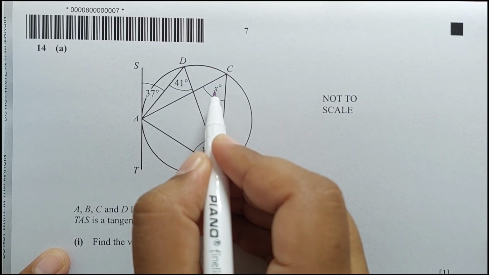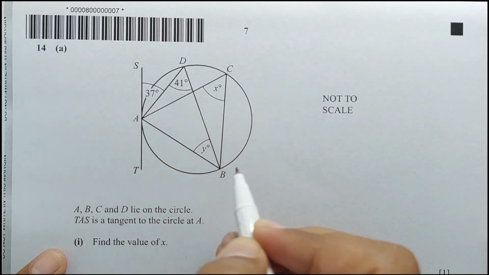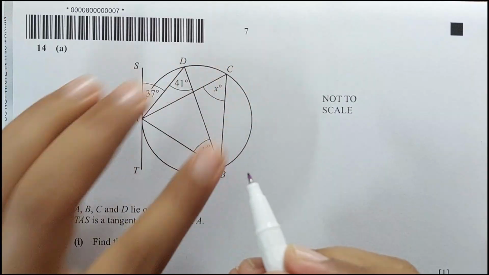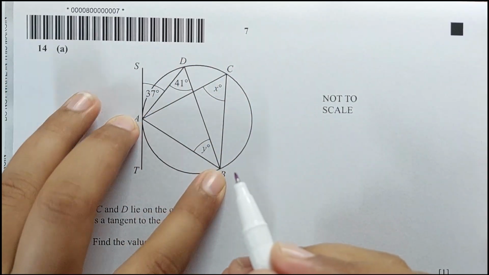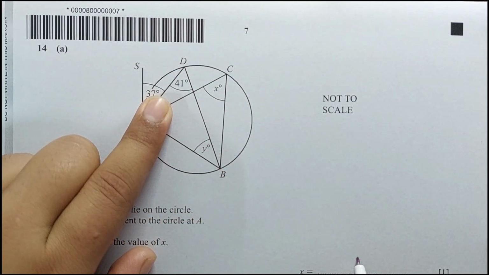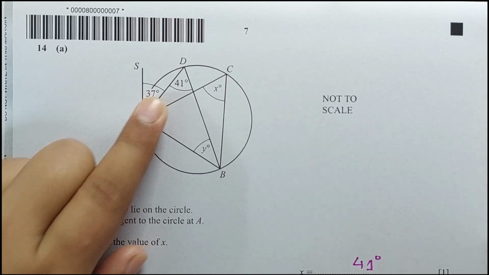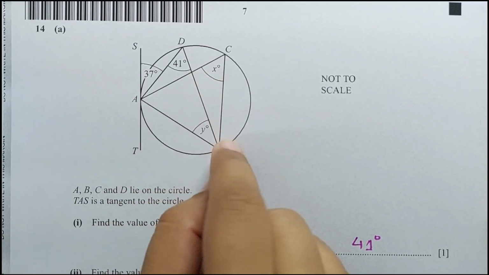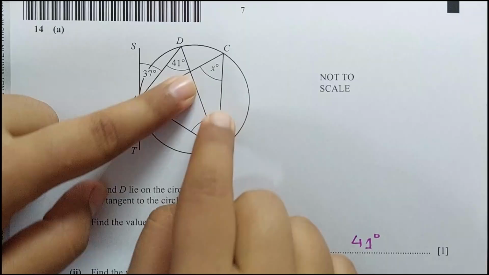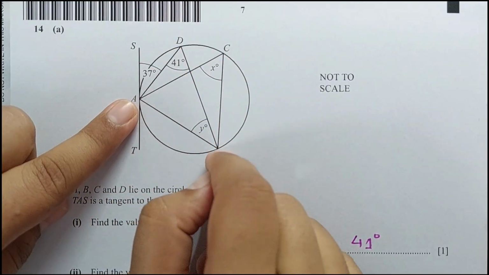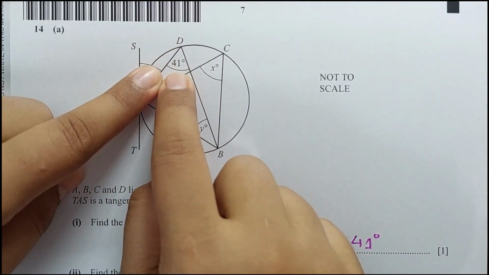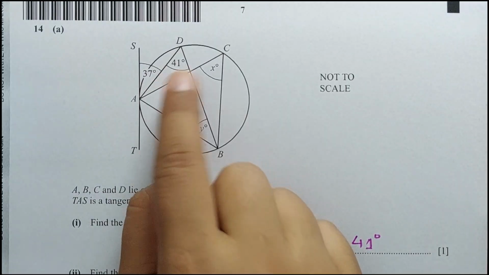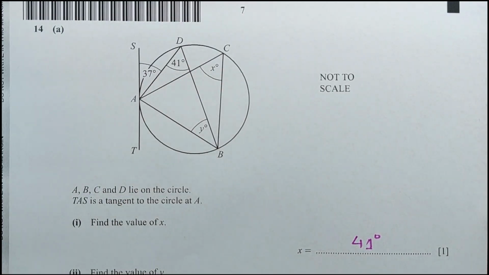Angle x is subtended by the arc AB, so AB with this C. What else is subtended by AB with D? So both have the same angle. Angle x is also 41 degrees. Let me explain one more time. The angles subtended by the same arc are equal. So this angle x is subtended by the arc AB, and the arc AB is also subtended by this angle 41. So angles subtended by the same arc are equal, right?